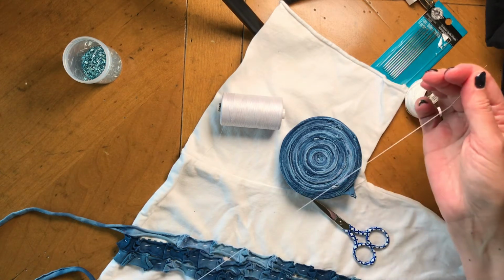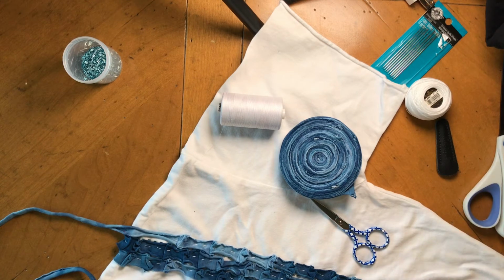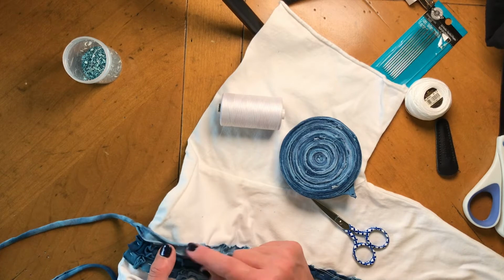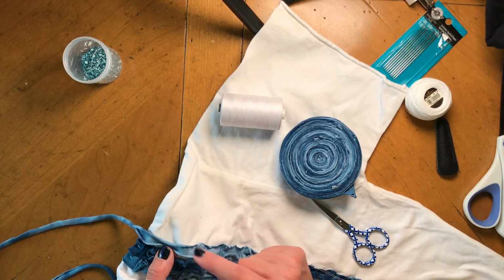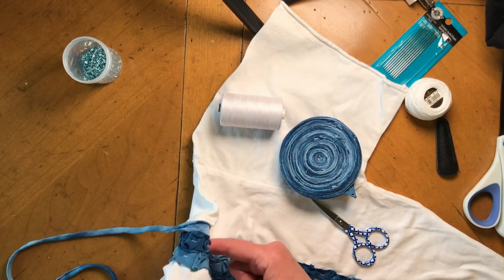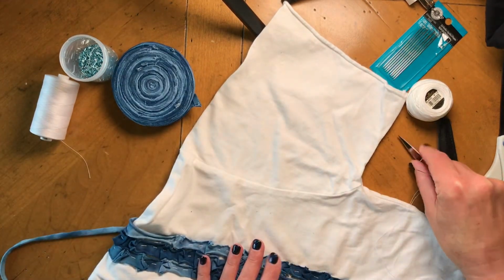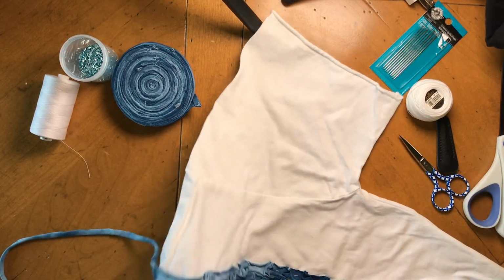And then I will come from the back of my work into the front. So this is where I left off, and that's also where I finished my previous thread. And I will just come in from the back side.